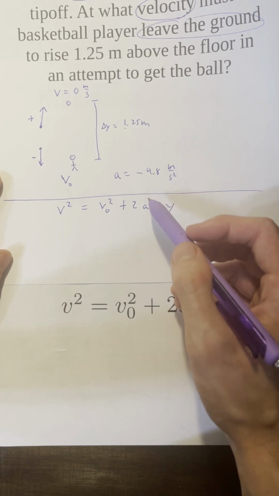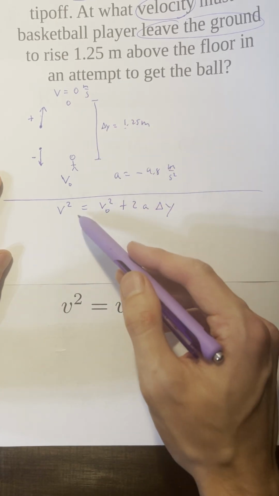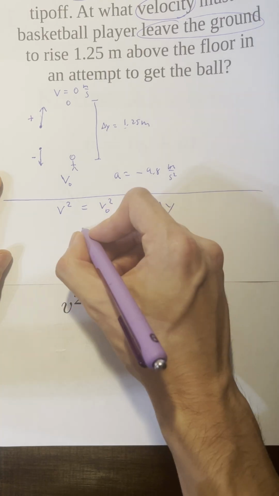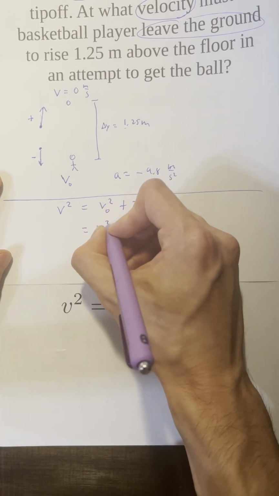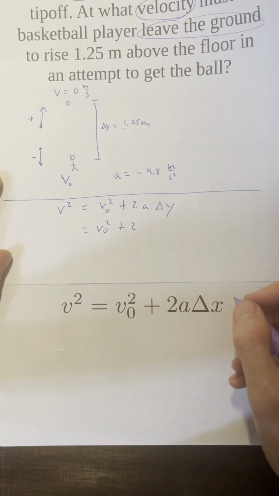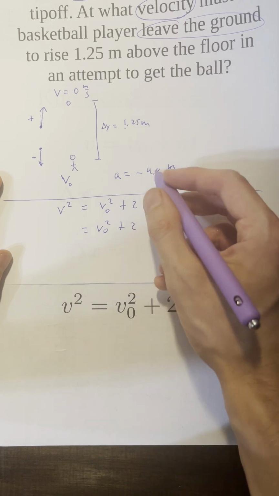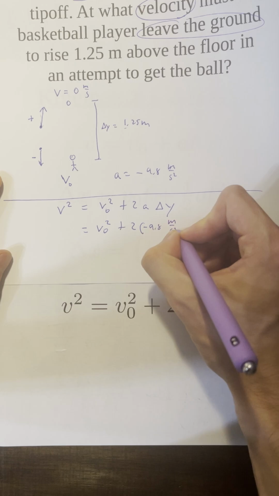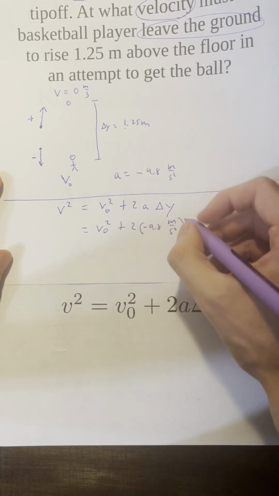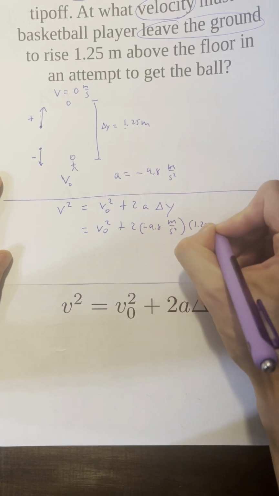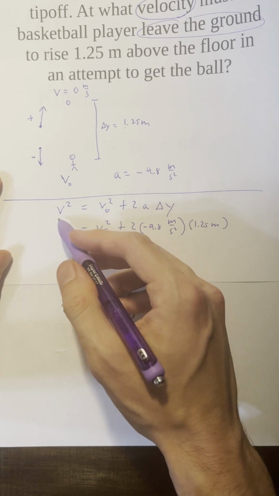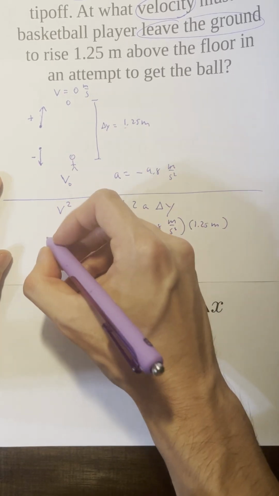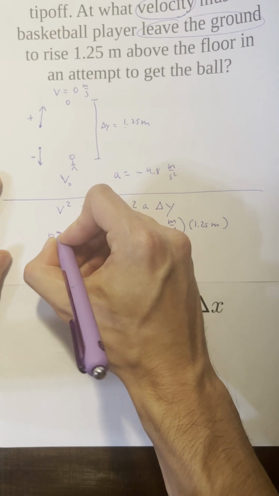All right, and we can plug in these values into this equation. So v naught is how much? Well, we don't know, so we're going to leave it alone. Acceleration is how much? Negative 9.8 meters per second squared. And delta y is 1.25 meters. Okay, how about v? Well, v is 0 meters per second.